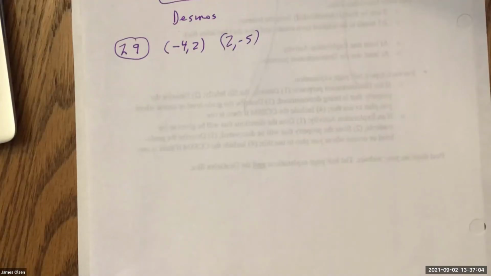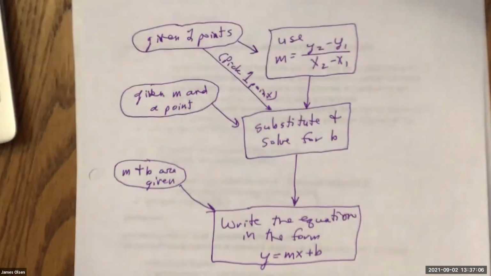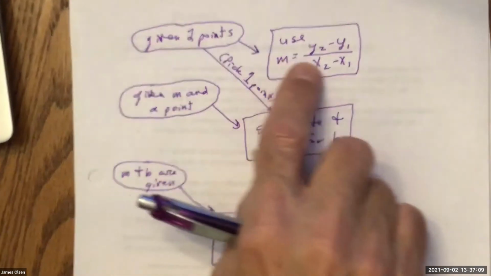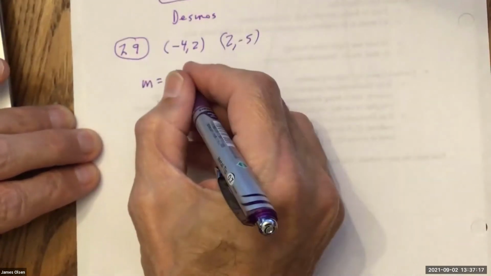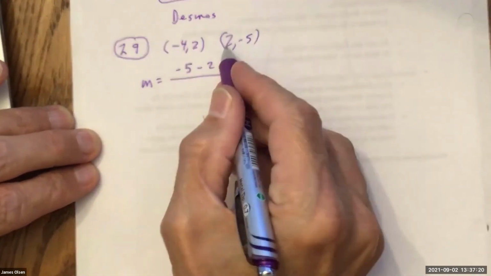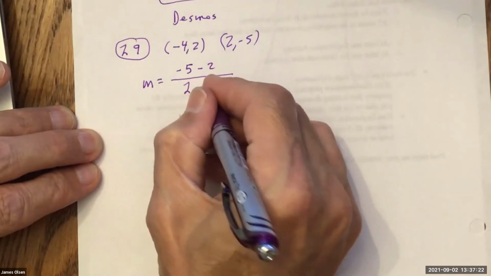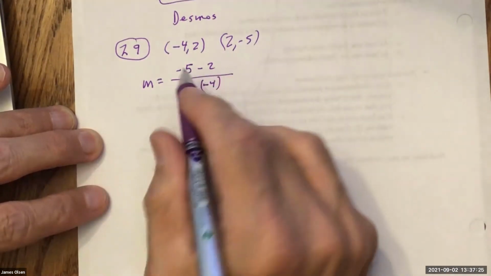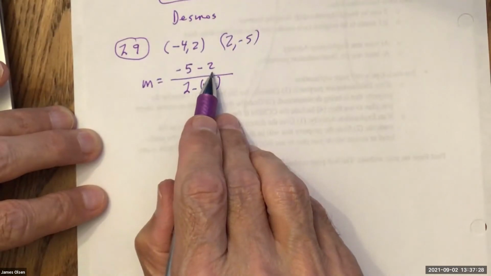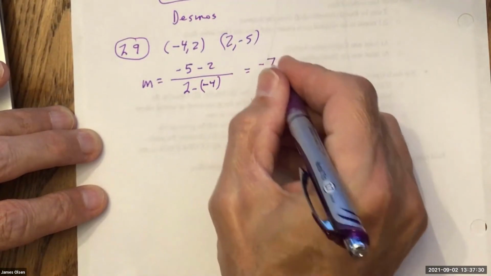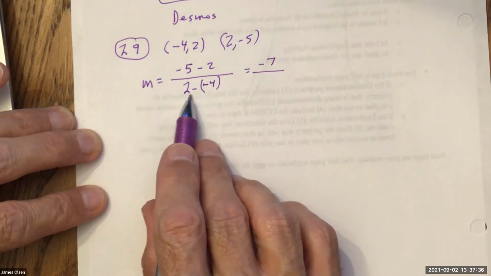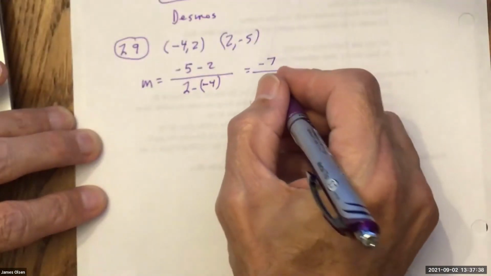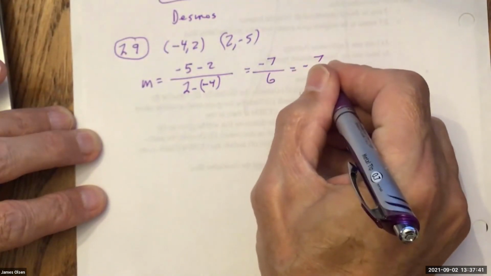So we have 2 points given. Let's see where we're at on the flow chart. We're right here. The first thing we need to do is calculate the slope. M equals y2 minus y1 over x2 minus x1. Negative 5 minus 2 is the same as negative 5 plus negative 2, which is negative 7. And here, 2 minus negative 4 is the same as 2 plus a positive 4, which is 6. The slope is negative 7/6.